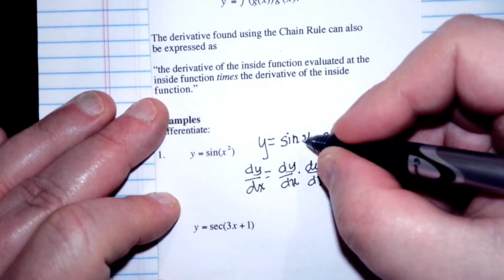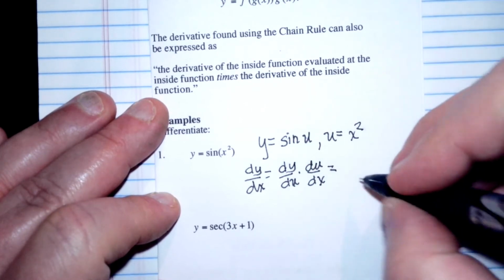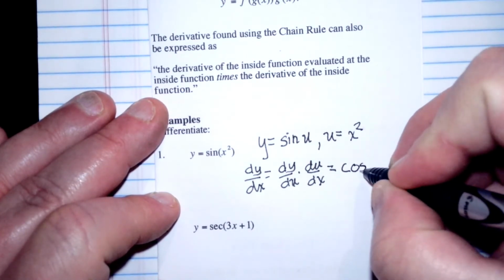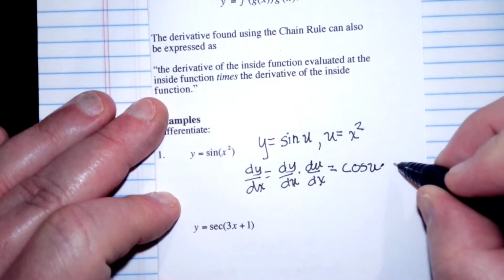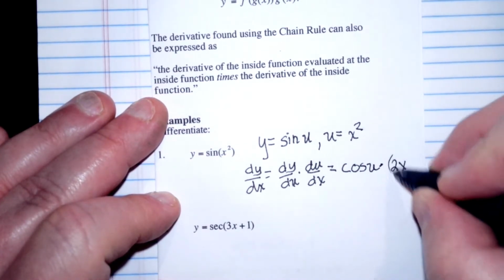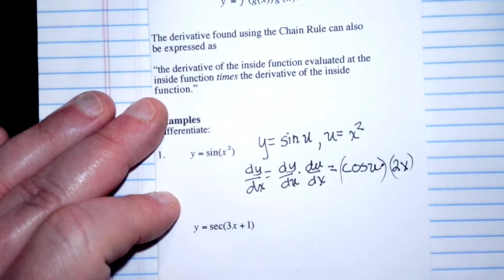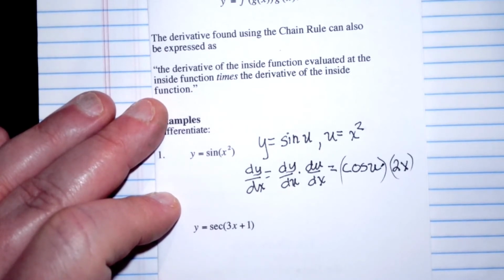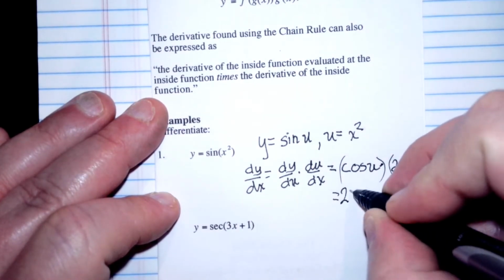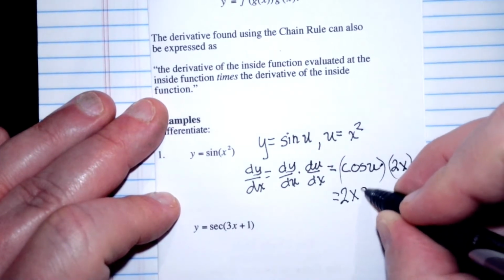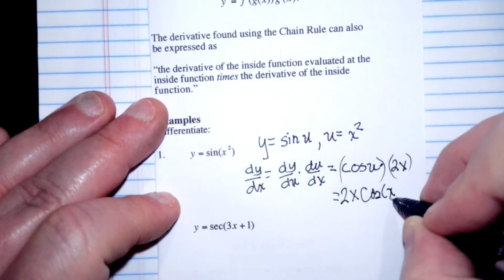Anyway, let's see if we can figure out what this derivative is. So we need the derivative of y with respect to u. Take the derivative of this part, and that would be cosine of u. And then we need to multiply that by du dx, the derivative of u with respect to x. That would be 2x. Now, you would expect the answer to be written only in terms of x without any u's. So let's go ahead and replace this u with x squared. And I'm going to rearrange this while I'm at it. We're going to get 2x times the cosine of x squared.